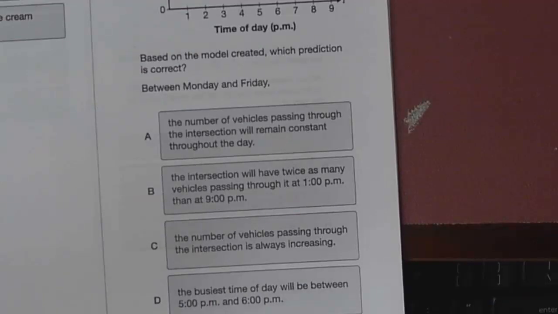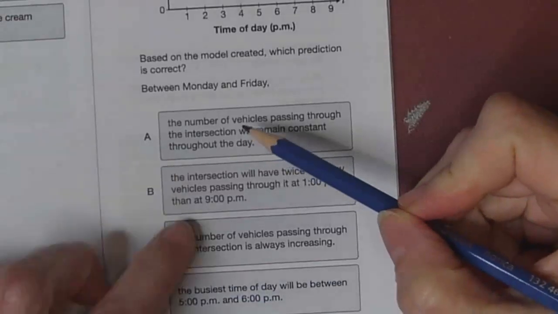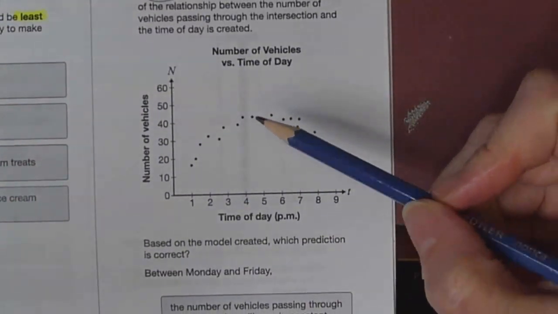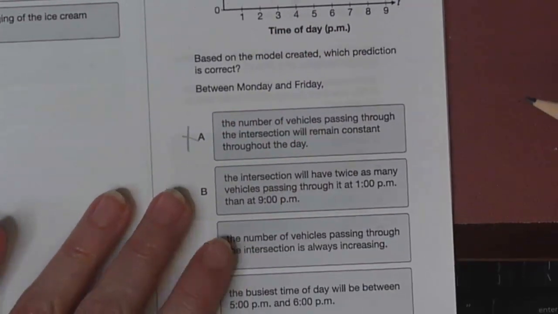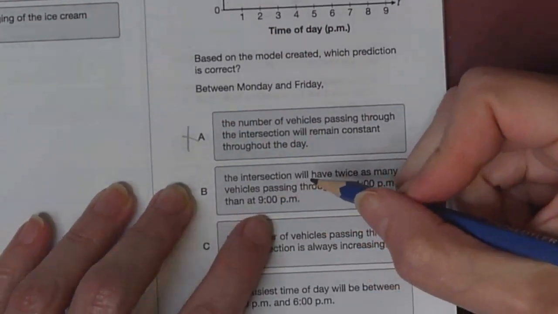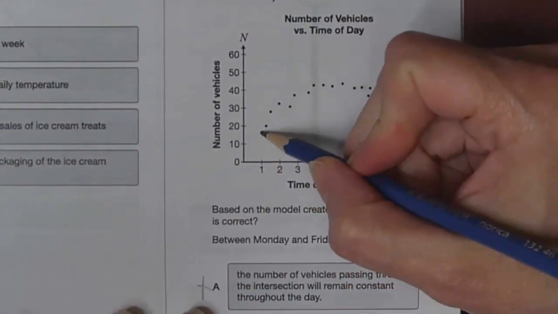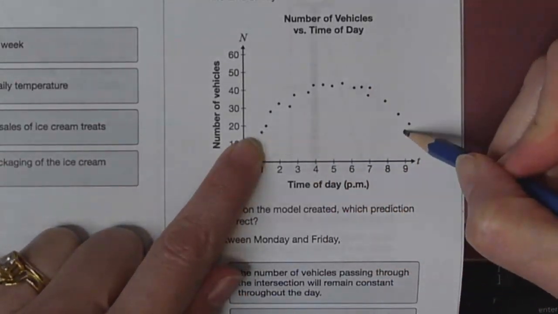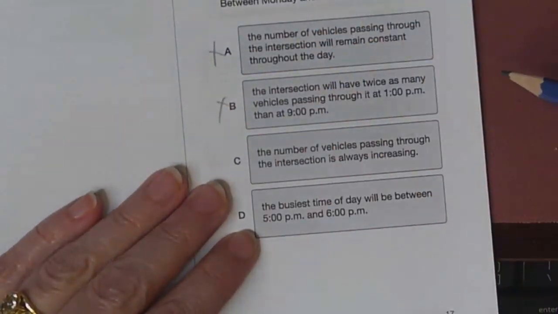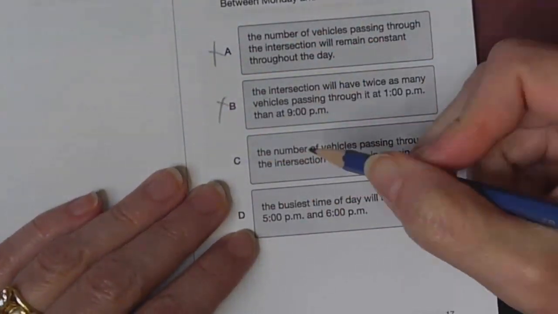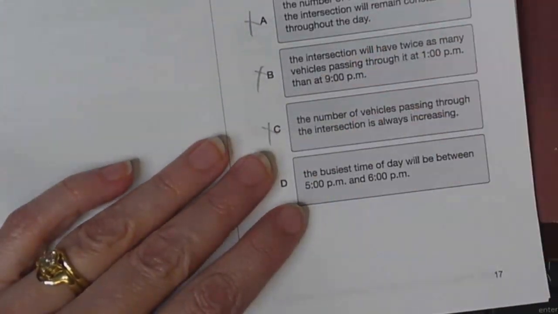Let's have a look. The number of vehicles passing through the intersection will remain constant. Does that look constant to you? Constant would be everything straight across. No. The intersection will have twice as many vehicles passing through it at 1 than at 9. Okay, so 1 o'clock, twice as many as 9 o'clock? No, those almost look the same. No. The number of vehicles passing through the intersection is always increasing. Is this always increasing? No. Gosh, I hope it's the last one.